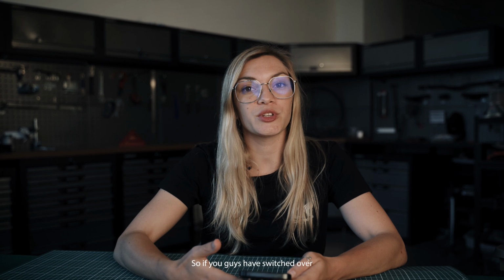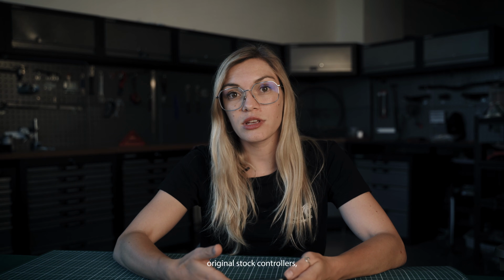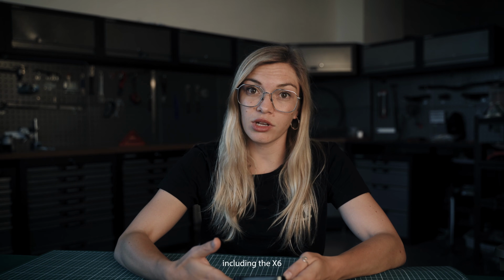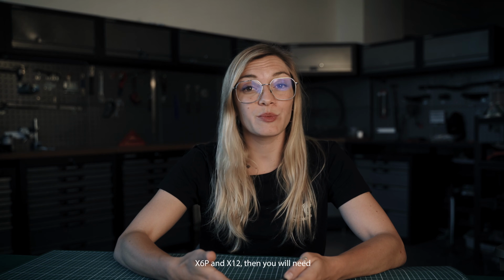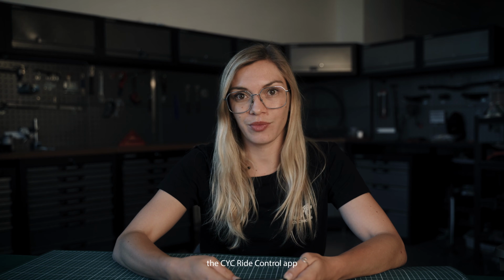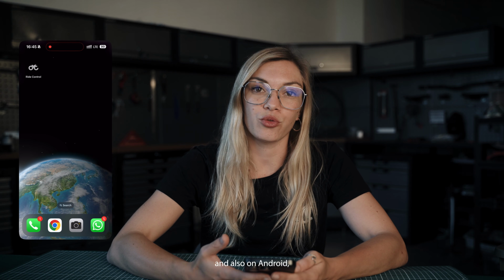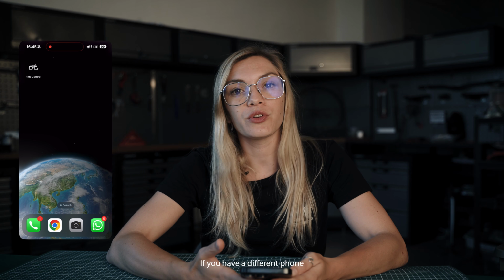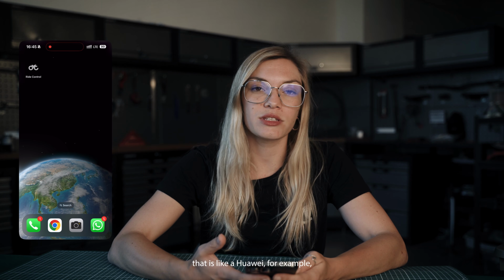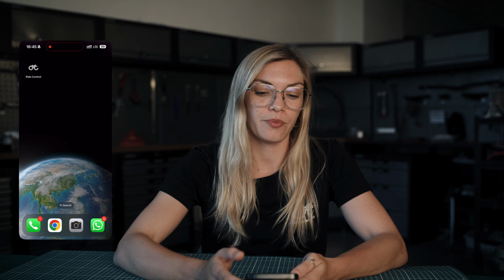So if you have switched over from an ASI controller or from the very original stock controllers, and you now have an X series controller, including the X6, X6P, and X12, then you will need the CYC Ride Control app. The app is available on iOS and Android, so you can find it on the App Store or on Google Play. If you have a different phone, like a Huawei, for example, please let us know. We can send you the APK file if you need it.